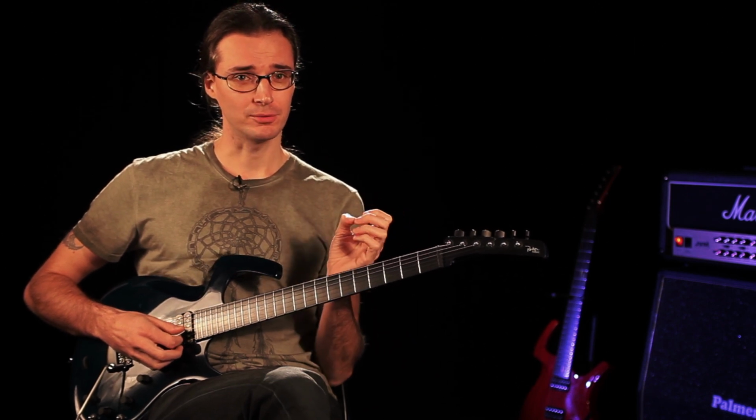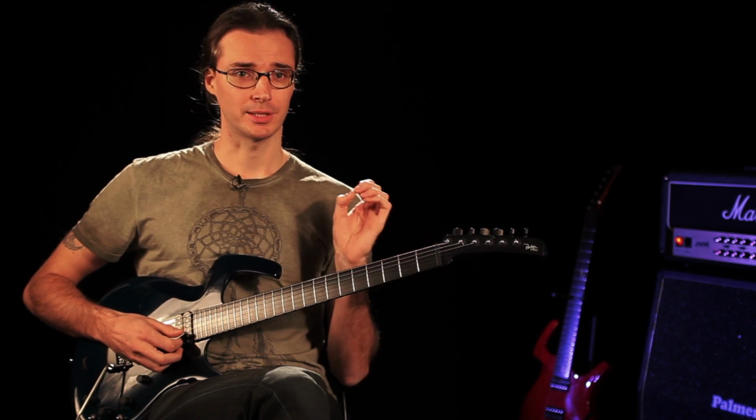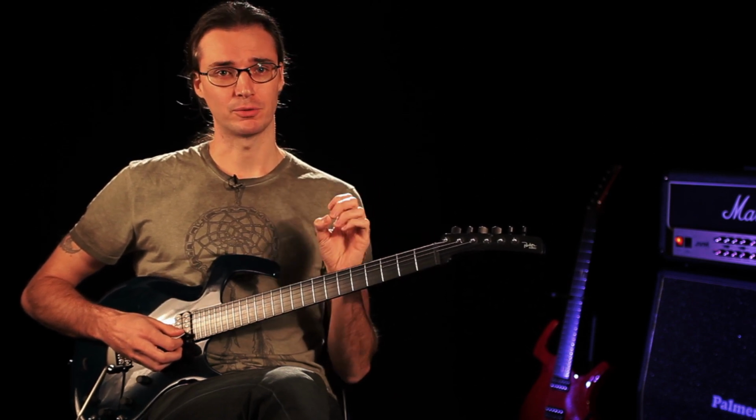It would be very helpful to get the general idea of the mode, but it won't be so helpful if I want to just understand what an augmented fourth sounds like. And so I can just do the Lydian mode and go C, D, C, E, C, F sharp, and try to get that sound into my ear.